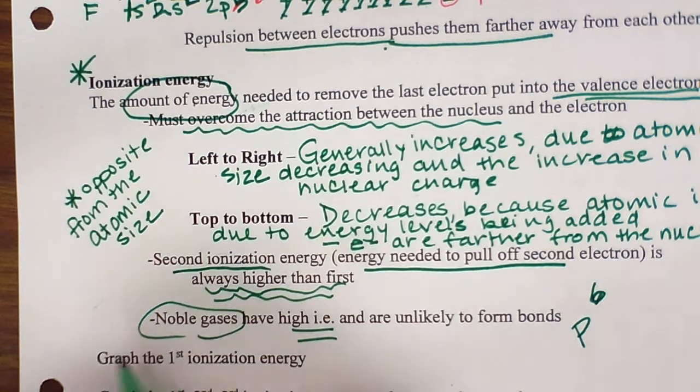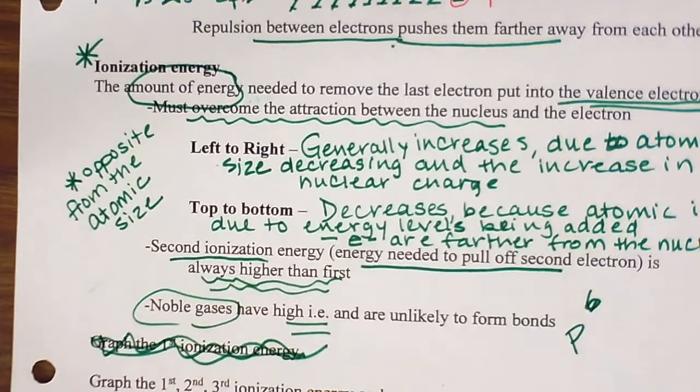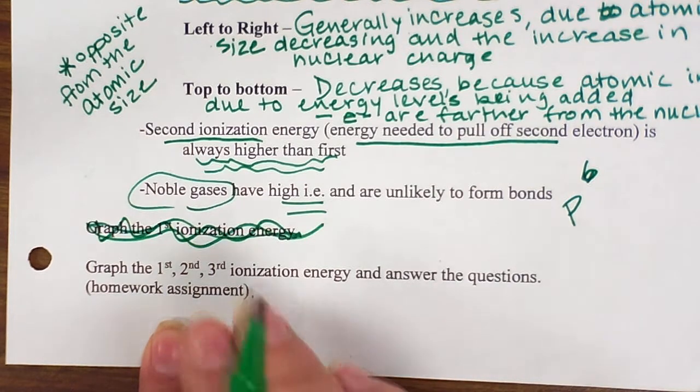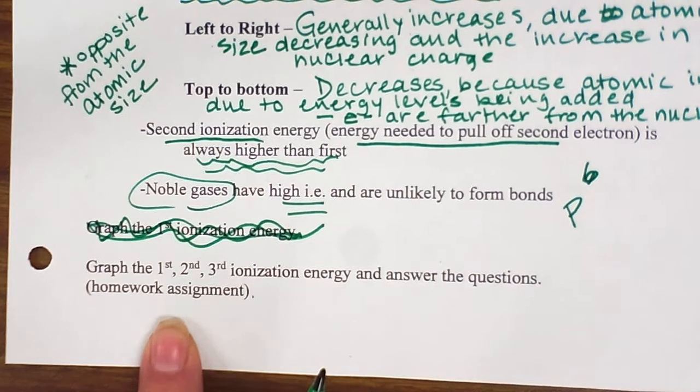All right, so you're not going to graph the first ionization energy. We don't do that anymore. But you are going to do the first, second, and third ionization graph, and you're going to answer the questions. So that is the next link. The next module has the explanation for that, and there is the homework assignment graph paper, and then a video showing you how to do it.